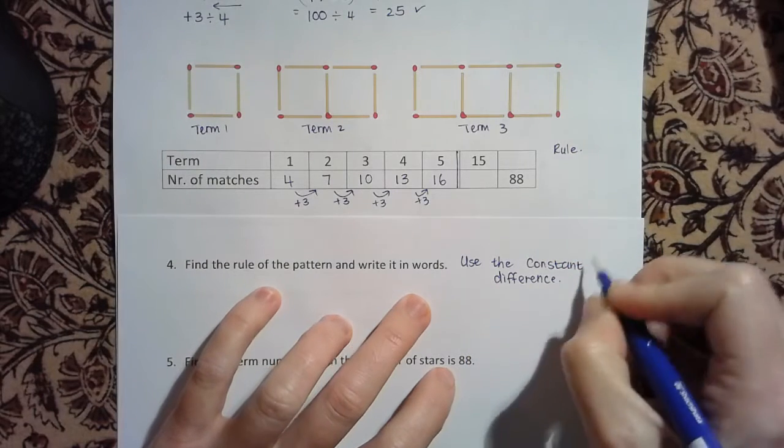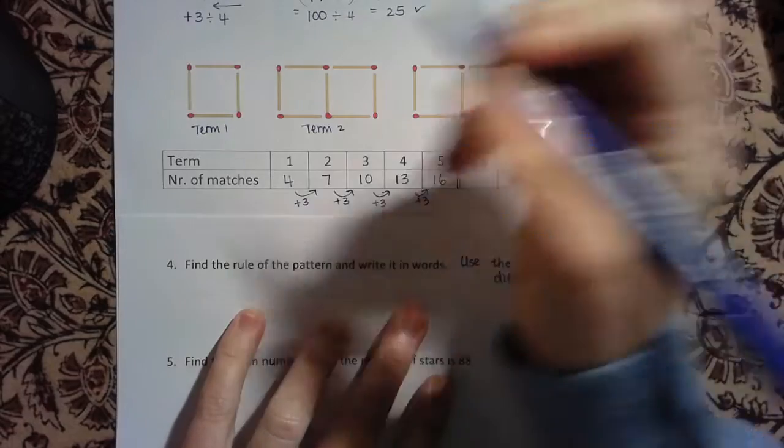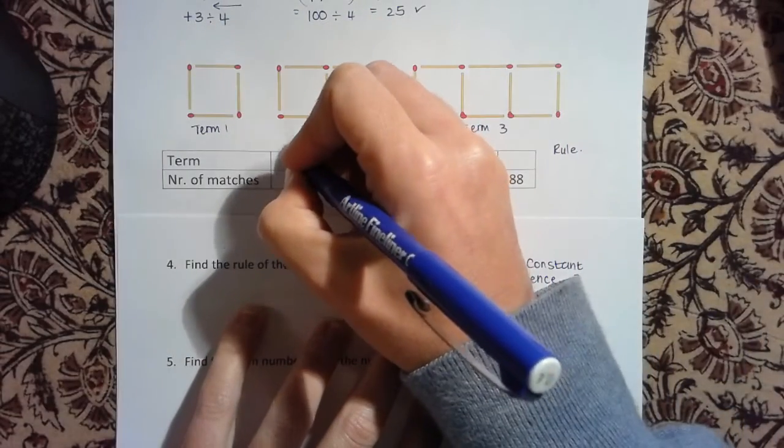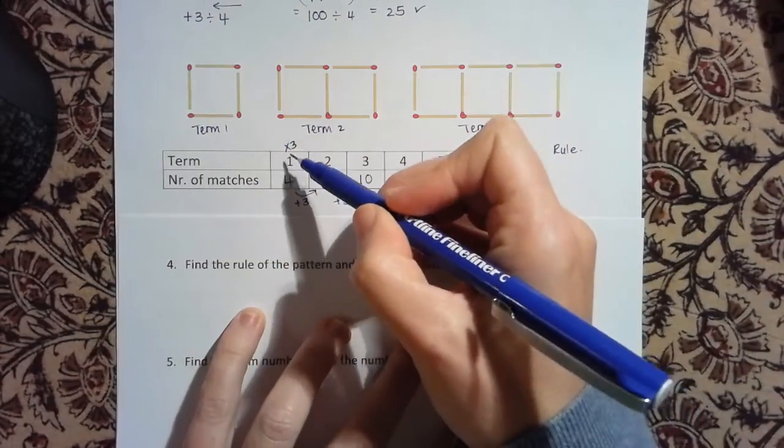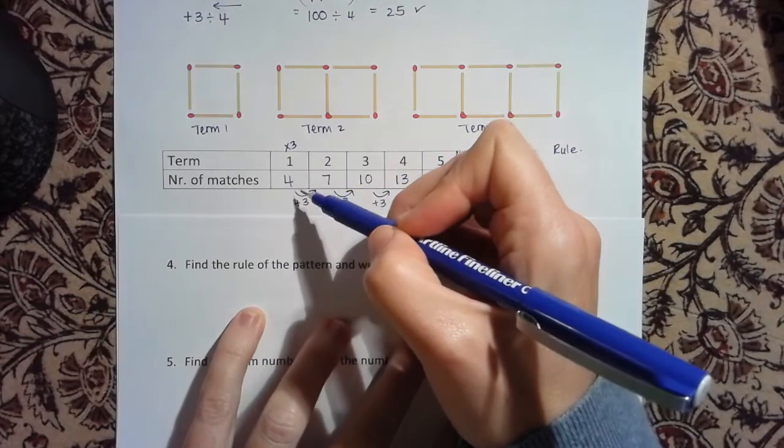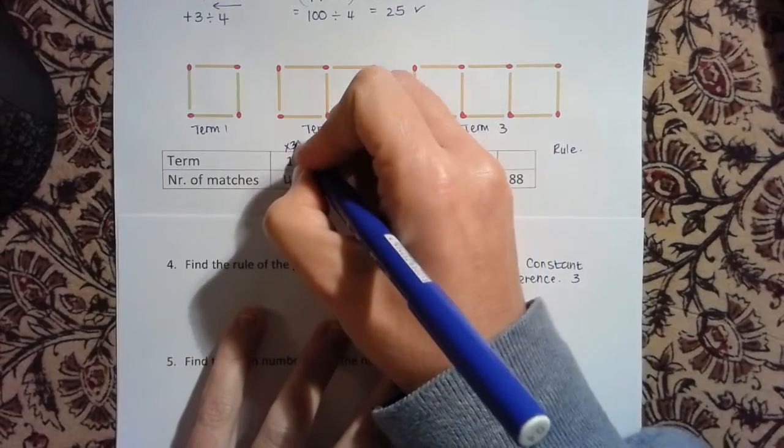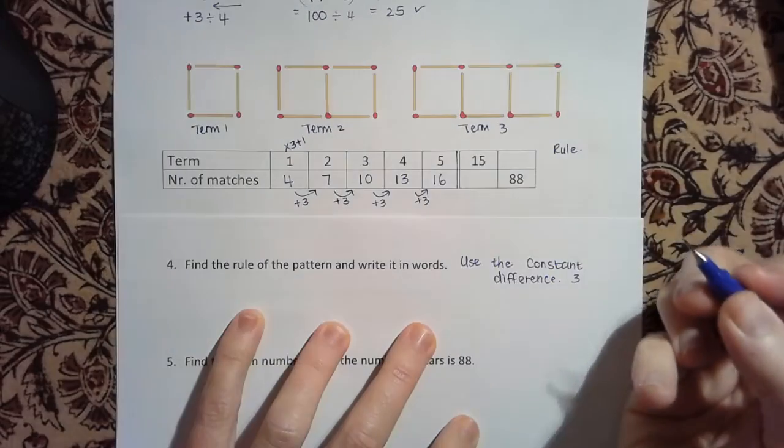So what is the constant difference? It is 3. So use the 3. Go to the top and multiply with that. So 1 times 3 is 3. And how do I get to 4 from there? I will add 1.